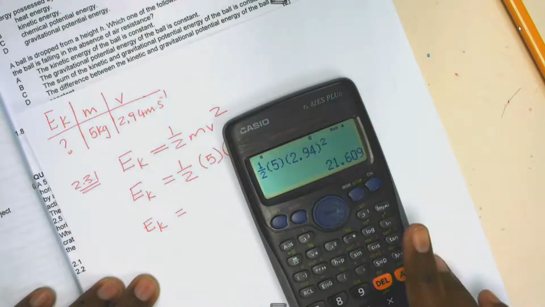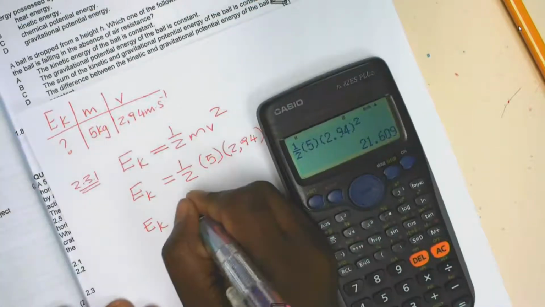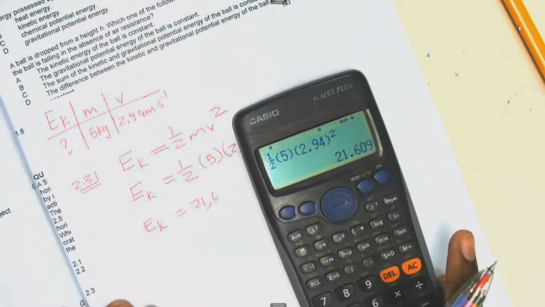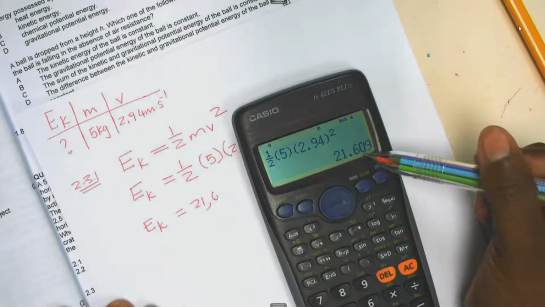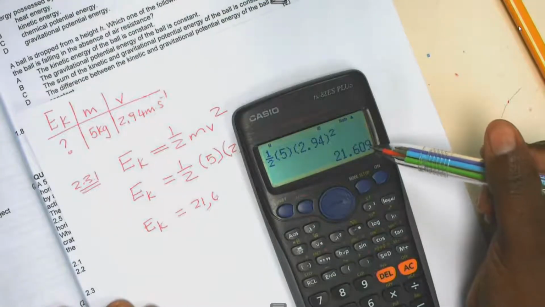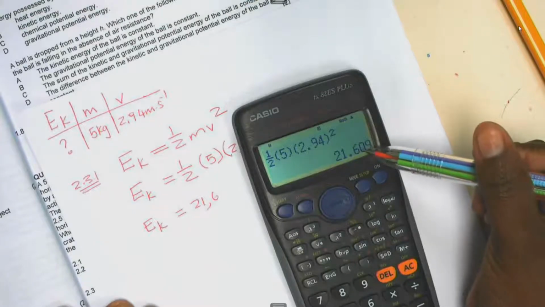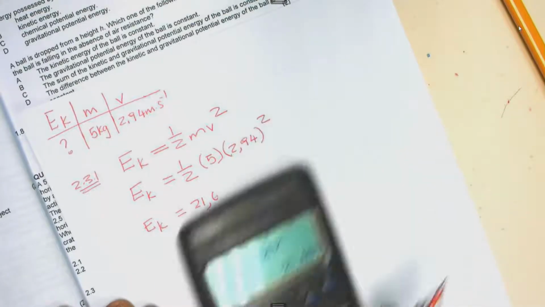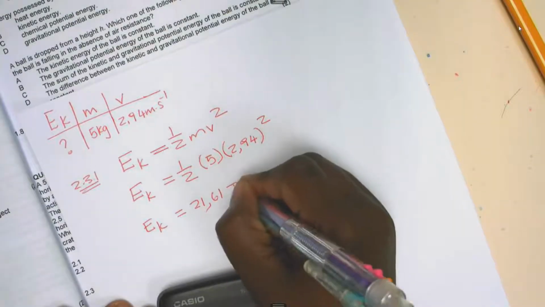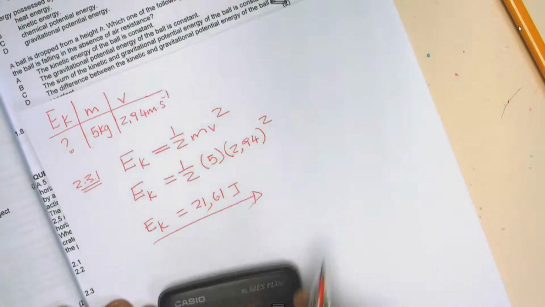And then you get 21.6. You must round off to 2 decimal places. So when you are rounding off, it means we want 2 decimal places. So you must check the number that follows. If it is 5 and above, then we are going to add 1 here. So this will be 21.61. We are dealing with energy, and the unit is a joule.